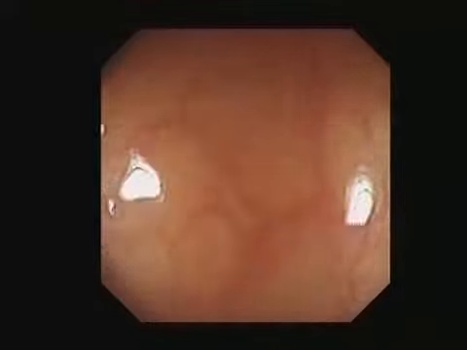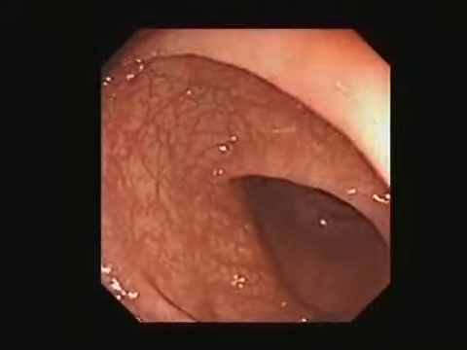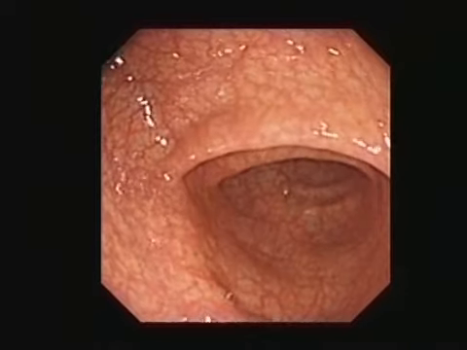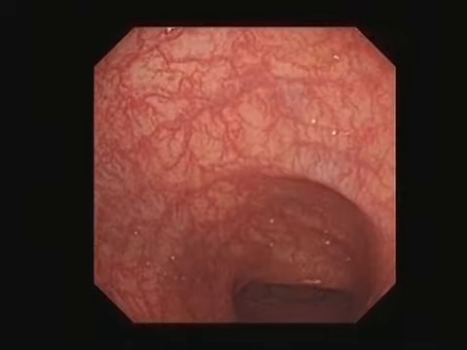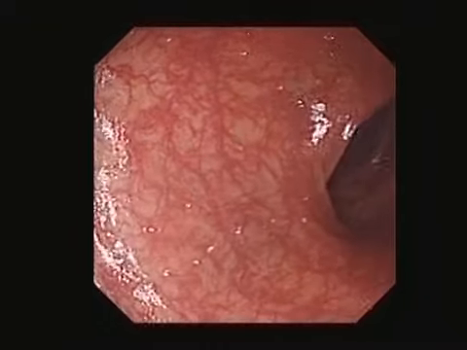Steering carefully and handling the scope properly, tracking through the sigmoid should usually take little time and present no great problem. However, the sigmoid is the most unpredictable part of the colon. Adhesions from previous hysterectomy or diverticulitis can cause fixation and difficulty. A paediatric colonoscope or even a paediatric gastroscope makes things easier.